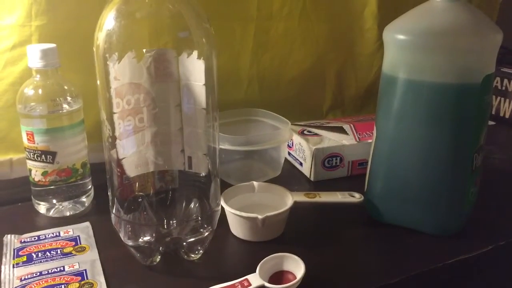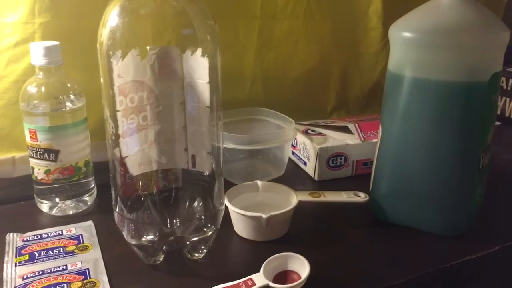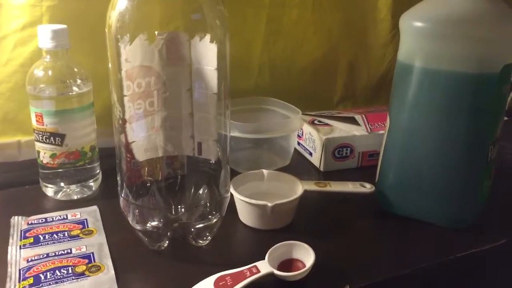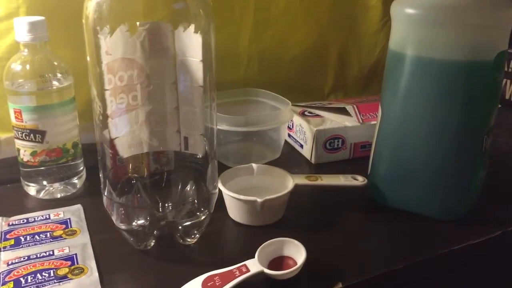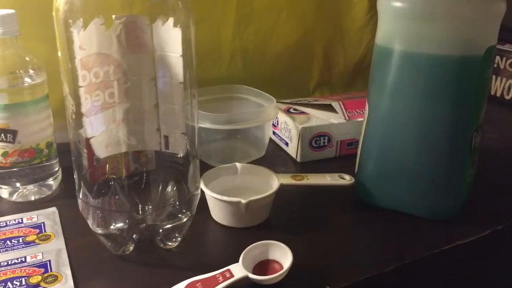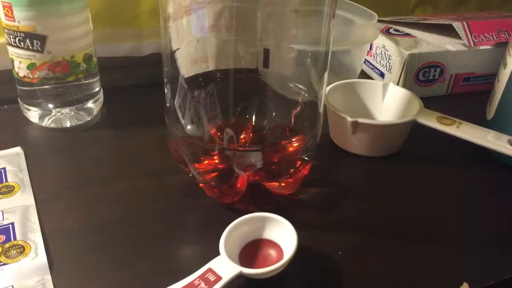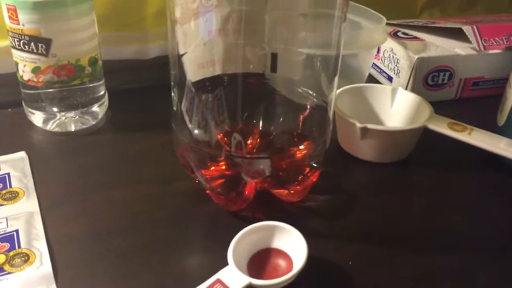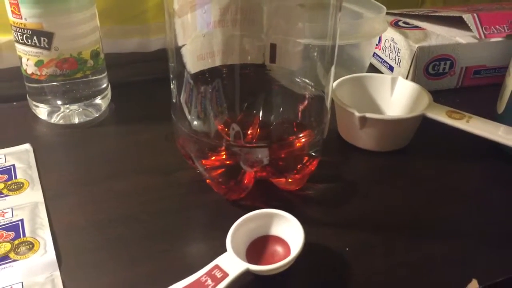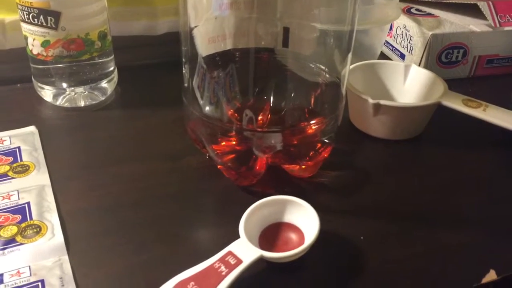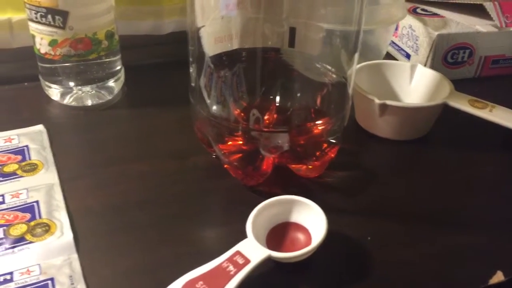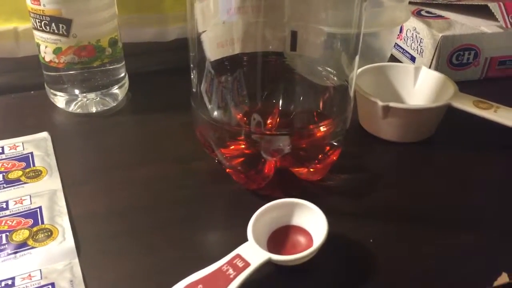For demonstration 4, we'll be making elephant toothpaste. This consists of yeast, a soda bottle, hydrogen peroxide, and liquid dishwashing detergent. I've added red food coloring to the hydrogen peroxide, and I'll now be adding a tablespoonful of liquid dishwasher detergent.